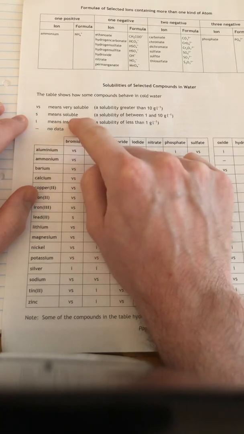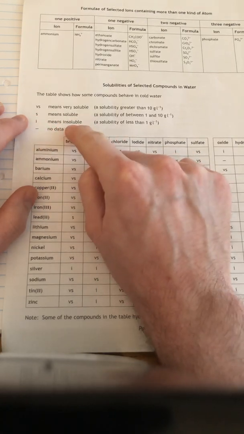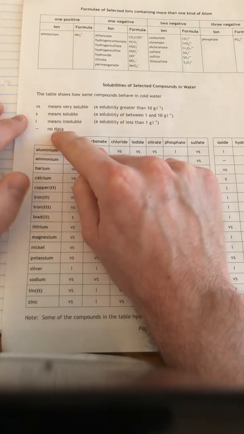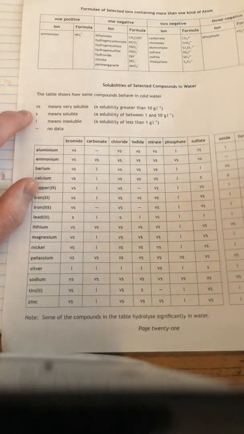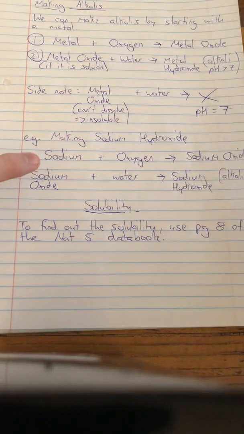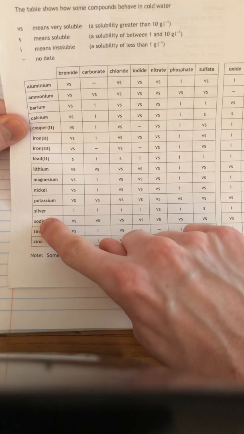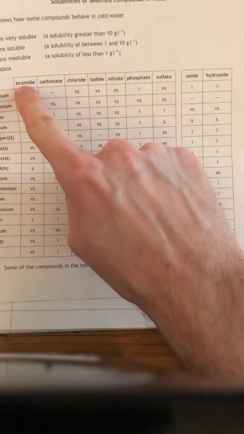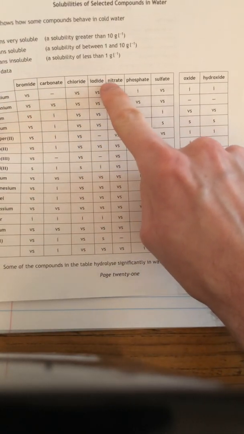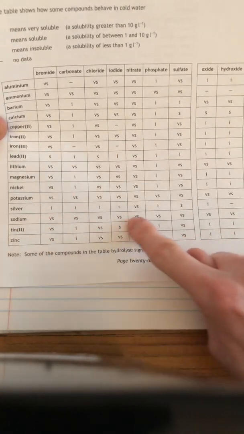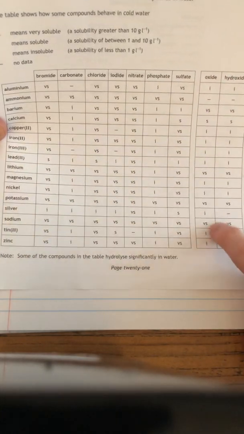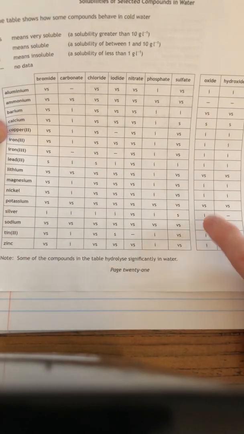S just means it's soluble in water. I means it's insoluble, and if there's a dashed line, there's just no data on it. Okay. Now, if we go back to here, I told you sodium oxide was soluble in water. If we go down our list of metals till we find sodium, and go along, bromide, carbonate, chloride, iodide, etc., till we find oxide, you'll see that it is very soluble.